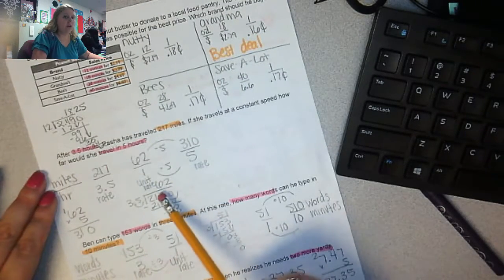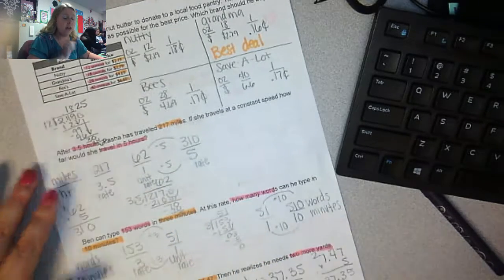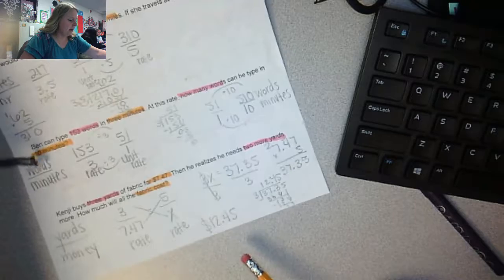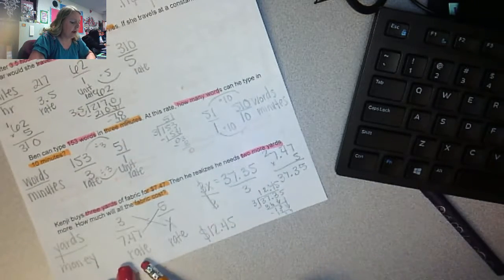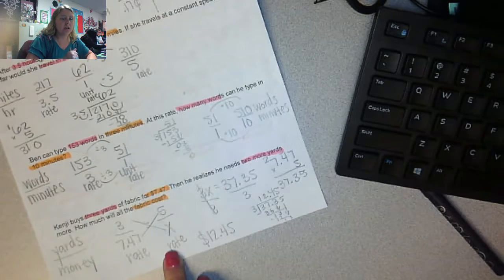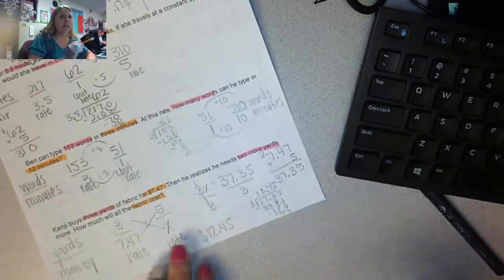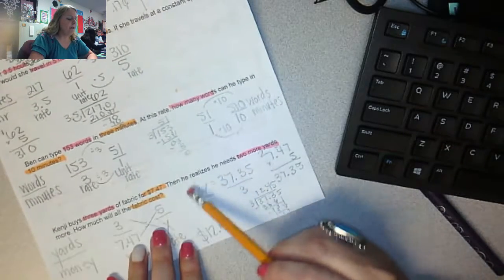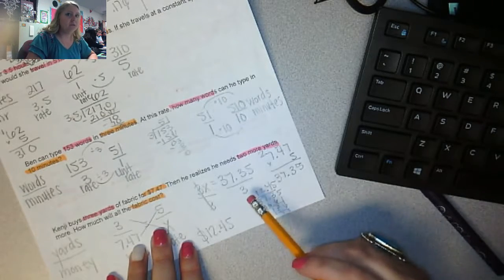Okay, so on Pasha and on Ben, what I did is I set up a rate. I changed that rate to a unit rate, and then I took that unit rate and I made another rate. On this one about the yards and the money, what I did is I took a rate and I changed it to another rate, and then I set up an equation. So I cross multiplied to give me 3x equals 37.35, and then this is just like we did in unit 2. The opposite of multiplication is division, so you divide.